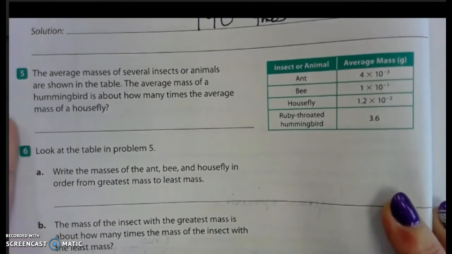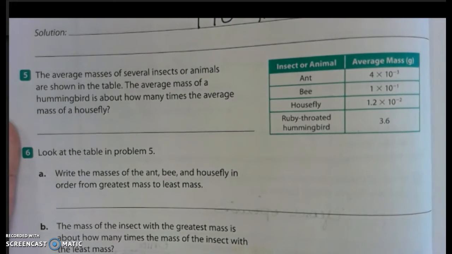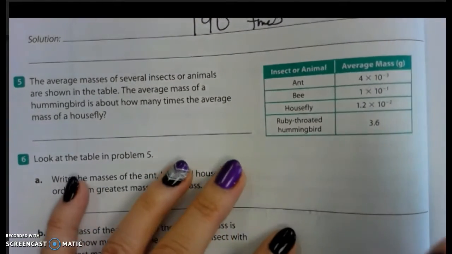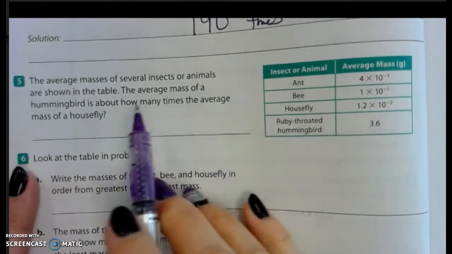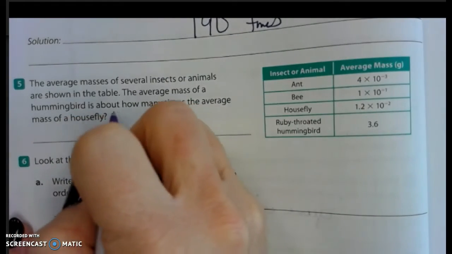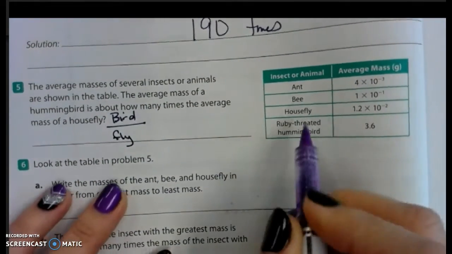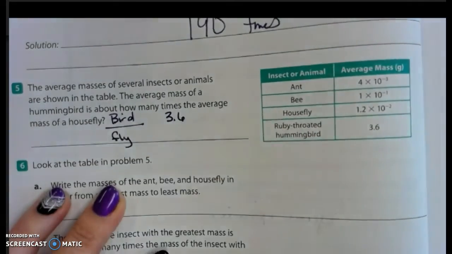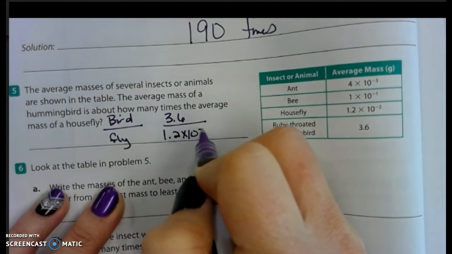Number 5, the average masses of several insects or animals are shown in the table. The average mass of a hummingbird is about how many times the average mass of a housefly? Now, we're talking about some really tiny creatures here. Okay, a hummingbird is little. A housefly is even smaller. So they're telling you that the hummingbird is larger. So we've got bird divided by fly. The bird is 3.6. The fly is 1.2 times 10 to the negative 2.